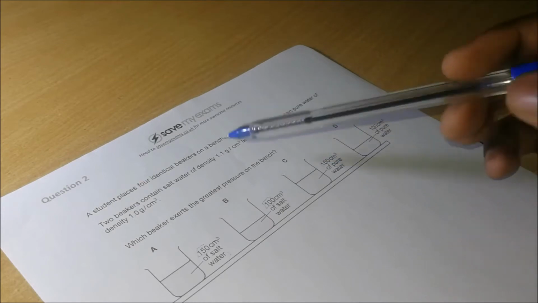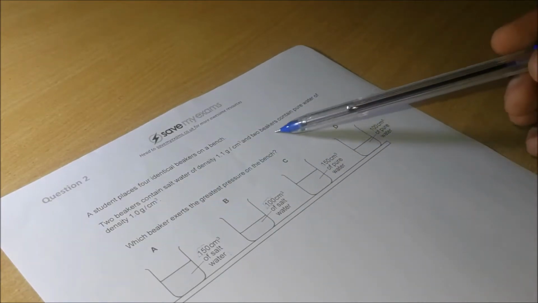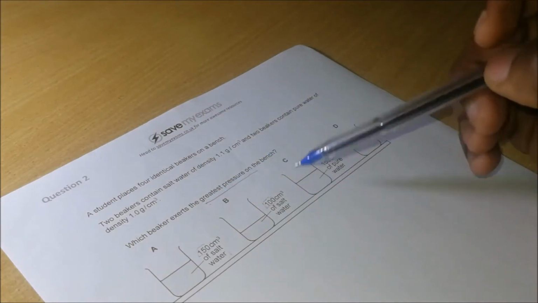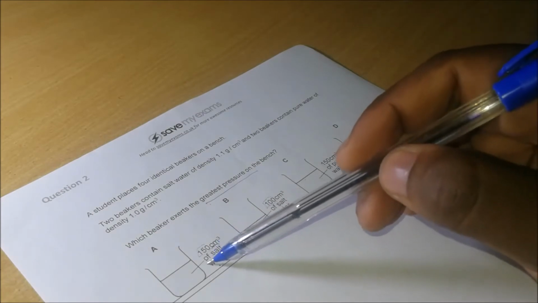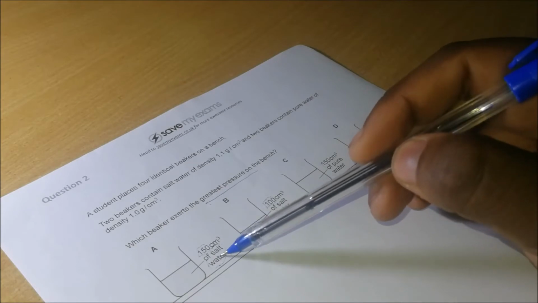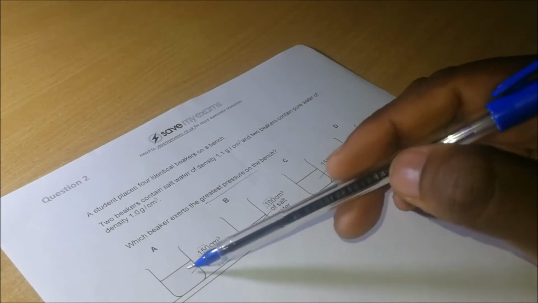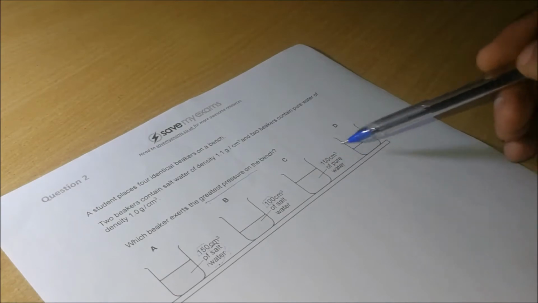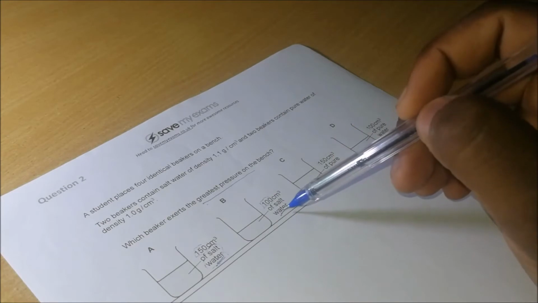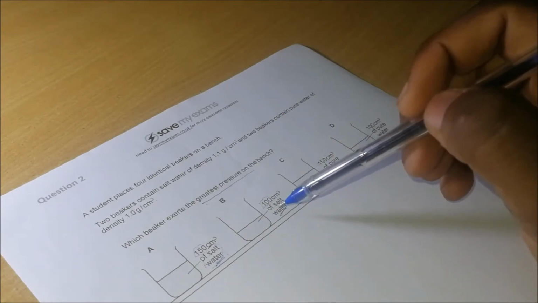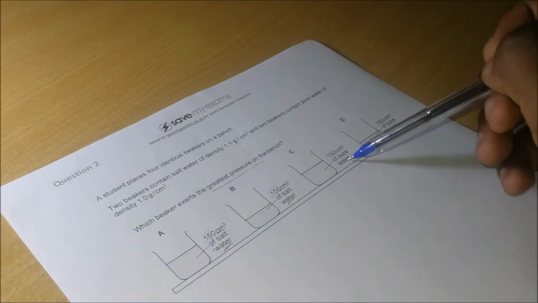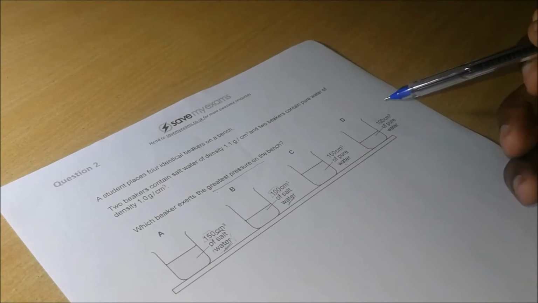Since they're asking us to find which beaker exerts the greatest pressure on the bench, salty water has a higher density because on top of the water it has some impurities in it, which is salt, and so the density of salty water is higher than that of pure water. It means that salty water is more likely to produce a greater pressure because of its higher weight or greater force exerted. So pure water is kicked out automatically.